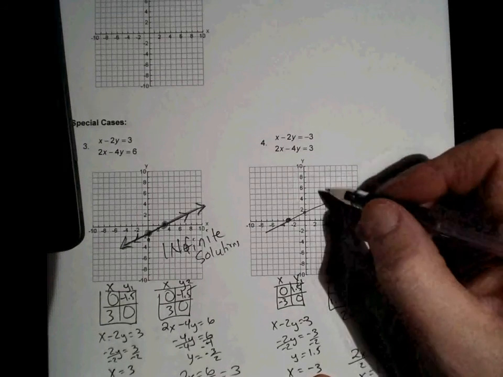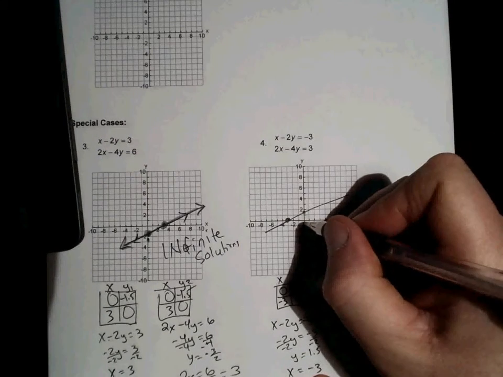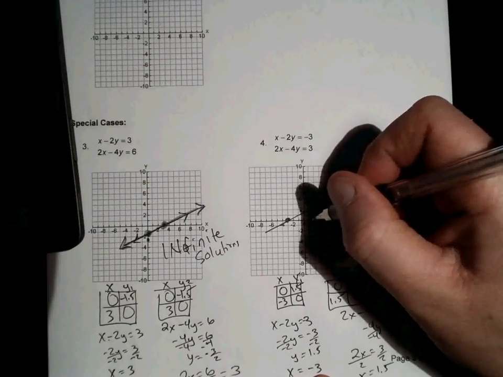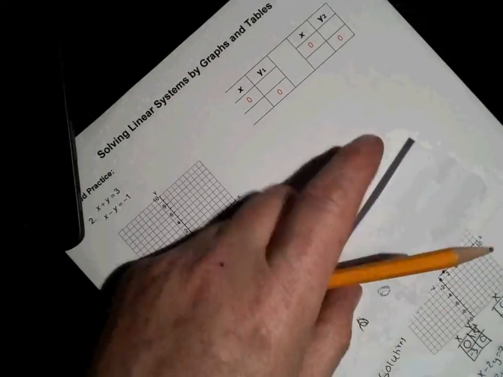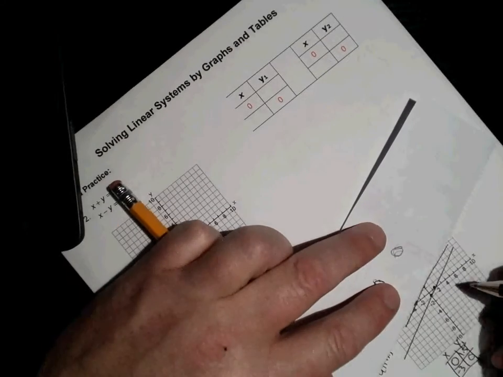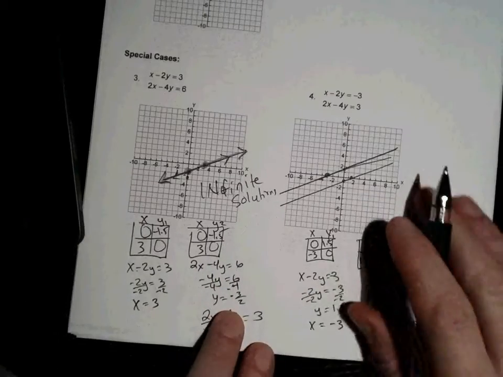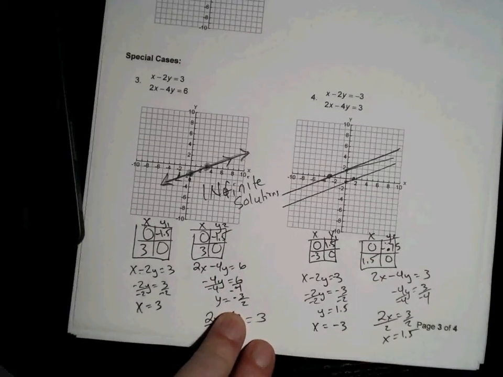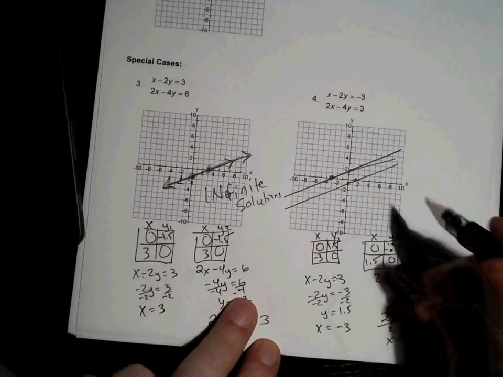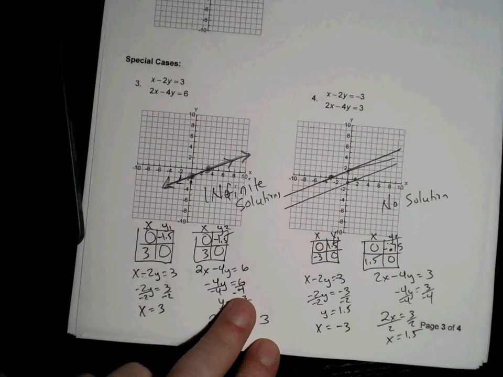So I go over 0 and down 0.75. 0.75 is about right there. And then I go over 1.5 and up 0. And I connect the 2 points. And if I had done this one correctly, there we go, that looks a lot better. You can see that I just created two parallel lines. So that means that there is no solution to this problem.